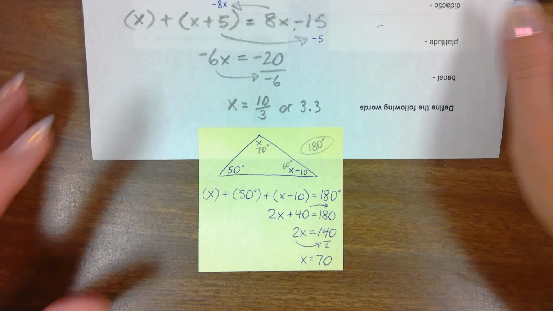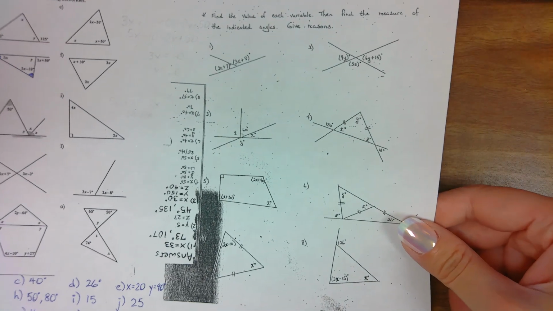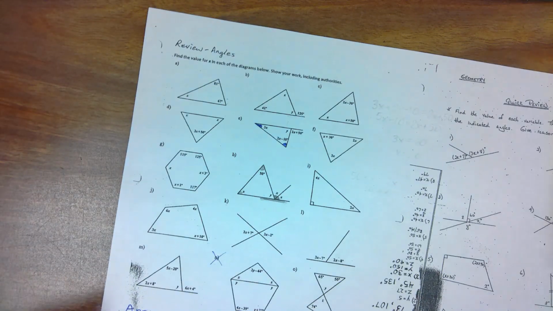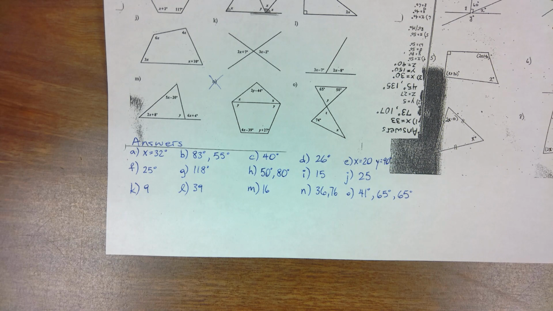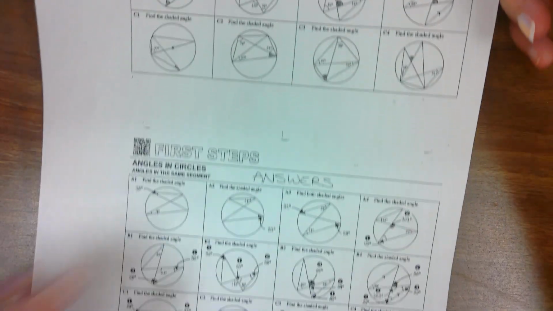Okay, so don't forget you have this review sheet with all the diagrams right here with the triangles and the quadrilaterals, and on the back, circles. So make sure you study both packages, that package and this review sheet. Answers for these are right here. You can pause your video to take a look at these answers to make sure that you are doing it correctly. The answers for this page is right here, and the answers to the circle questions are on the bottom right here.